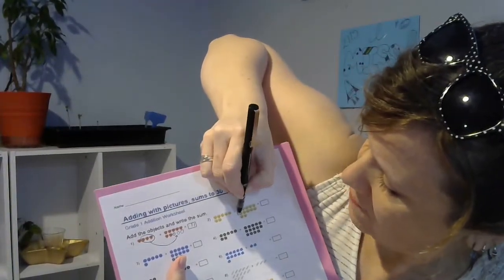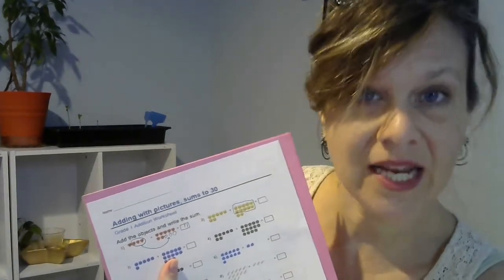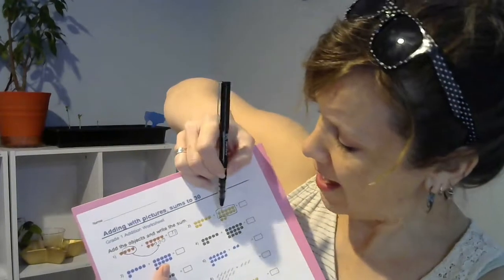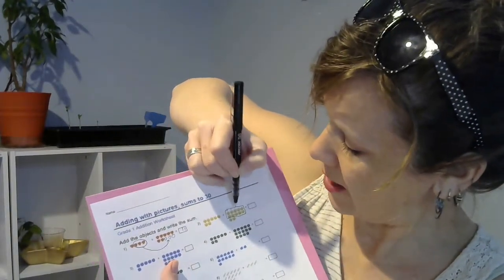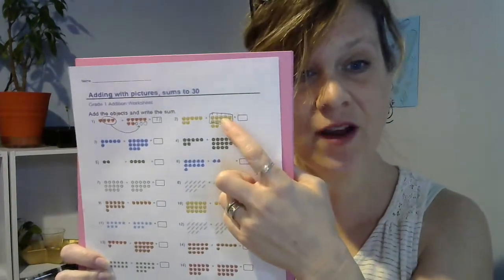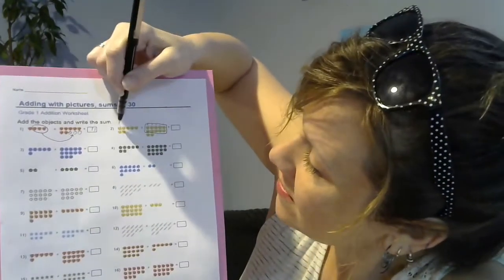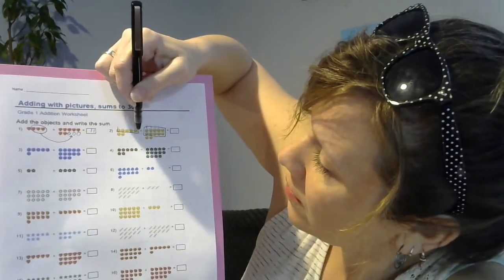Let's see if I can use that same fill-in strategy on problem number 2. Now look at this. I can see already that this one right here is a whole 10 frame. It has 2 rows, 5 in each row, which I can see because I've got 2 groups, 2 groups, 3 groups. There's 5 in each row. This is already a 10 frame up here on top. And I can see that this one is also 5 already.